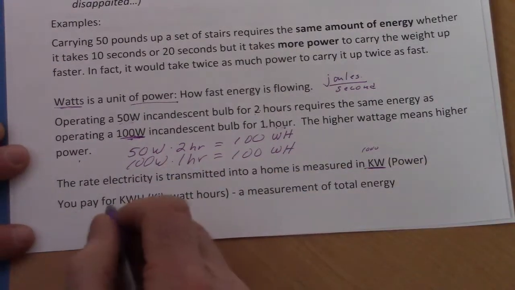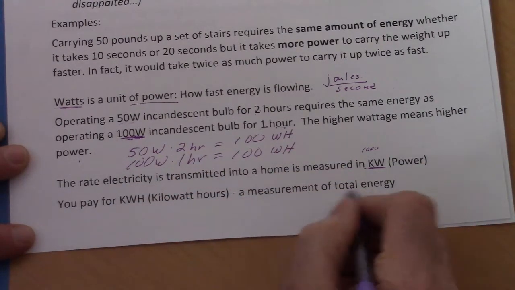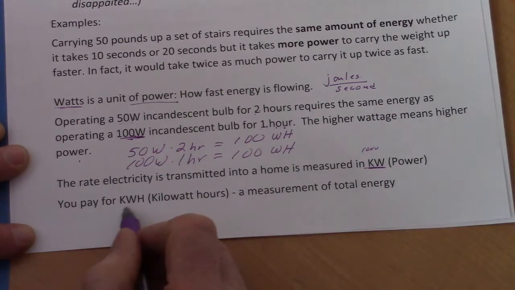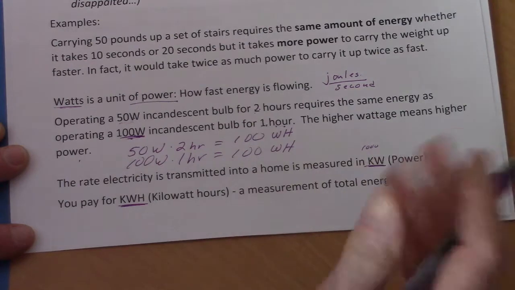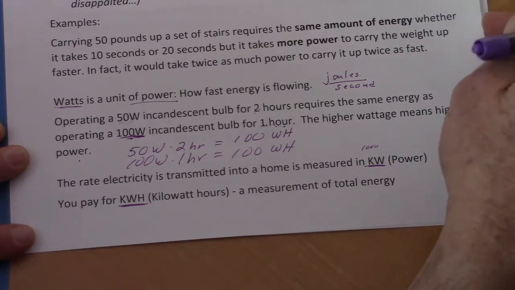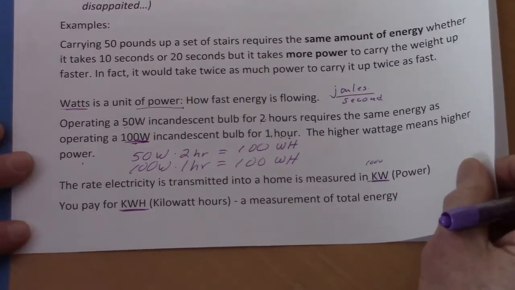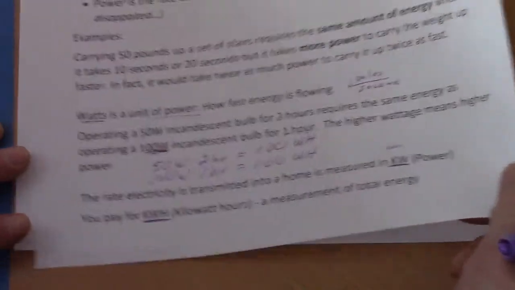And then you pay for kilowatt hours, and that's a measure of total energy. So our power bills come in how many kilowatt hours you have used. That's how much energy you've used. Some people call it a power bill, but it's really an energy bill.